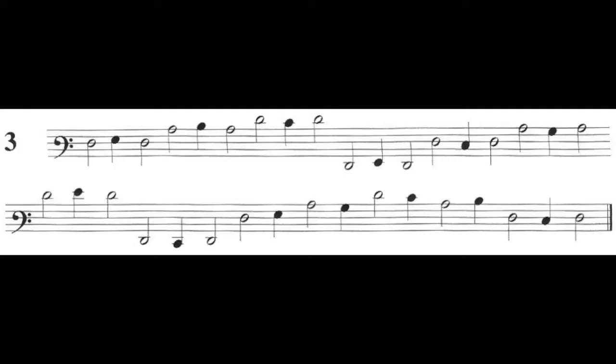Alright, let's go ahead and look at our first example in Baritone Clef. So for the Baritone Clef, our primary reference points are F and C, since the Baritone Clef is a type of F clef. Let's go ahead and take this one about like this. 1, 2, 3, and I'll give you a count of 3 like that. All right. Make good use of those reference points. Here we go. 1, 2, 3.